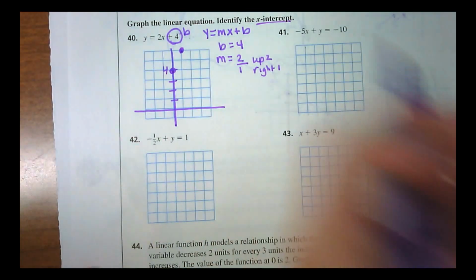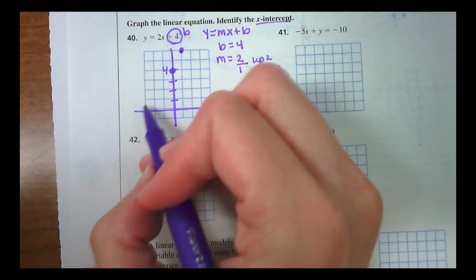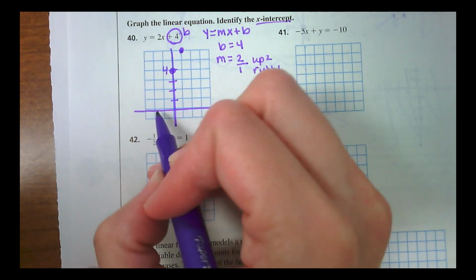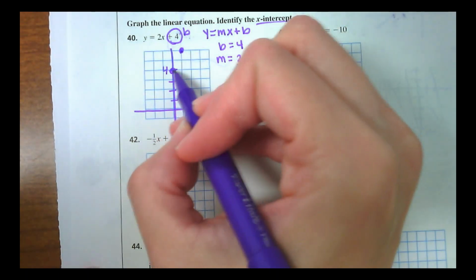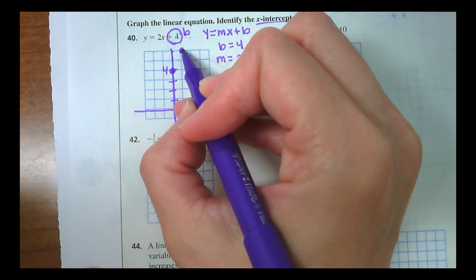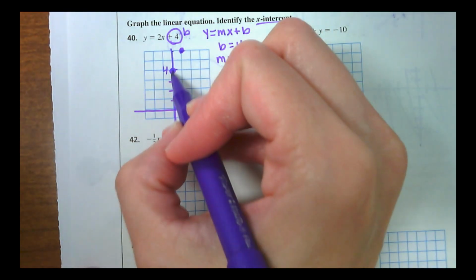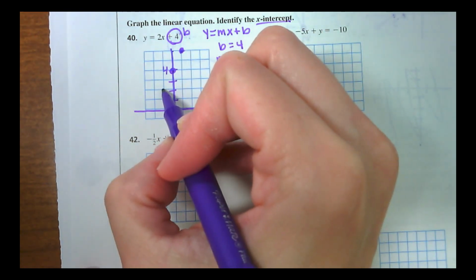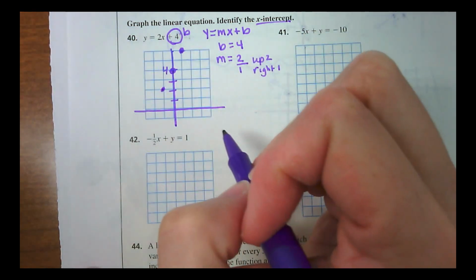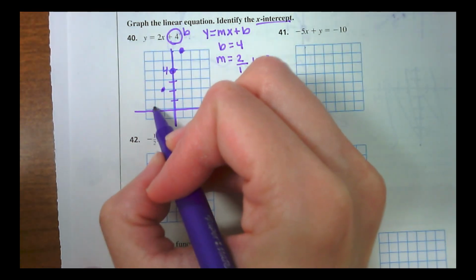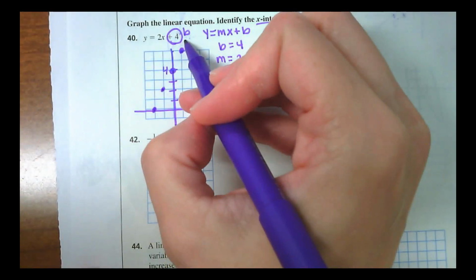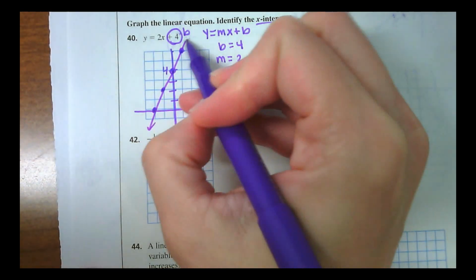But this says I need my x-intercept. So that means I need to figure out where it touches the x-axis. So I'm going to have to continue my pattern. If I went up 2, right 1, that's the same thing as if I went down 2, left 1 in the other direction. And then down 2, left 1. So it would touch right there, and this would make my line.